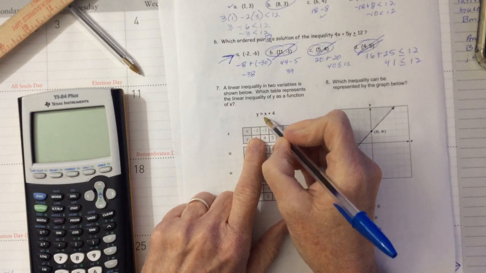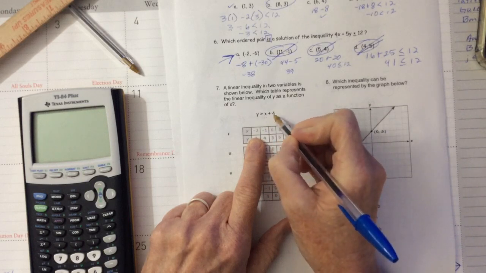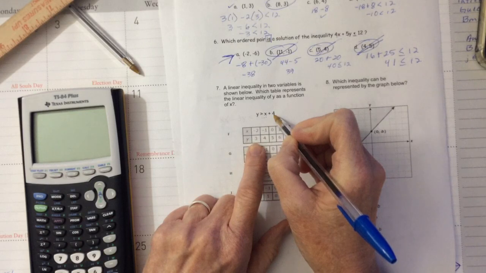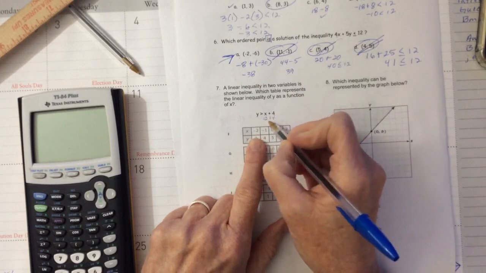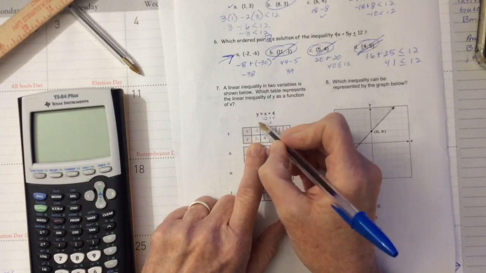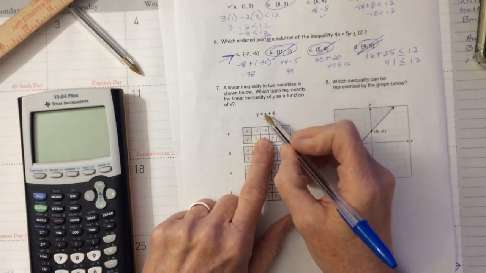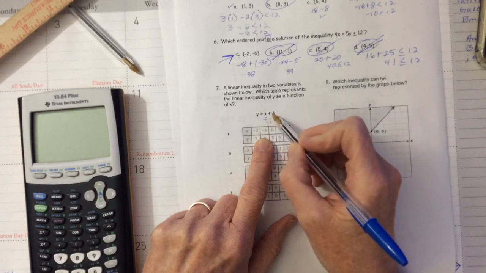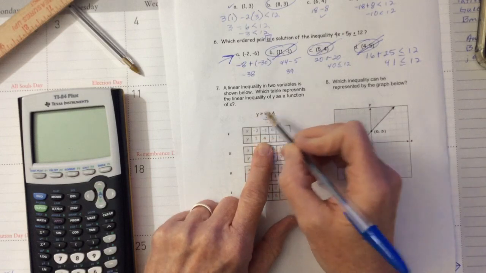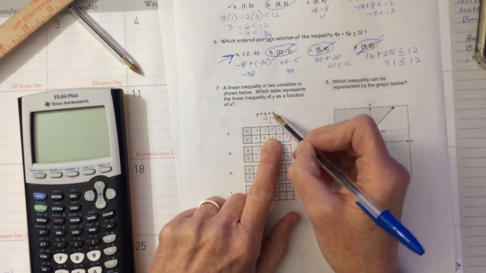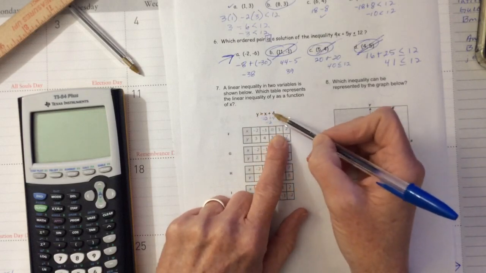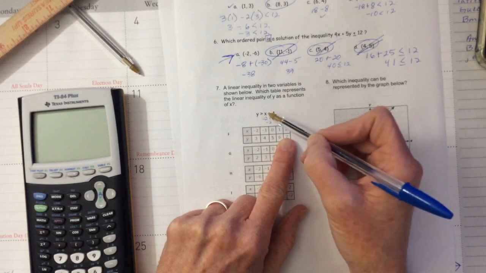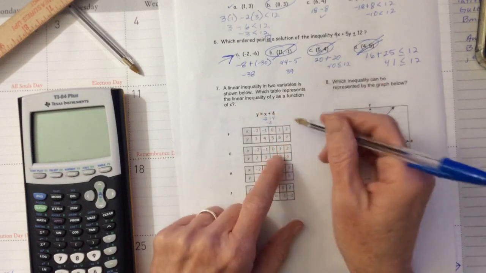Okay, so we have negative 2 plus 4, which would be a 2, and a 2 is less than 3. So that works. Negative 1 plus 4 would give us 3, and 3 is less than 4. That works. We have a 4 is less than 5. That works. And we have a 5 that is less than 6. We have a 6 that's less than 7. So everything works here.